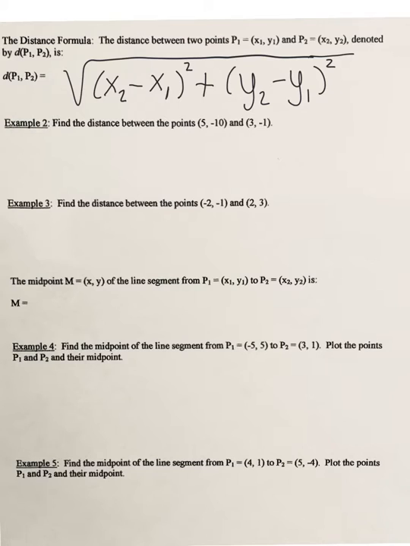So the first x coordinate was 5, so x sub 1, as they label it notation-wise, is going to be 5. The first y coordinate, or y sub 1, is negative 10. The second point I'm going to call (3, -1), simply because I read it second in the sentence. So 3 is the second x coordinate, x sub 2. Negative 1 is the second y coordinate we encounter, so that's y sub 2. Now, just simply plug into the distance formula whenever it asks you to find the distance.